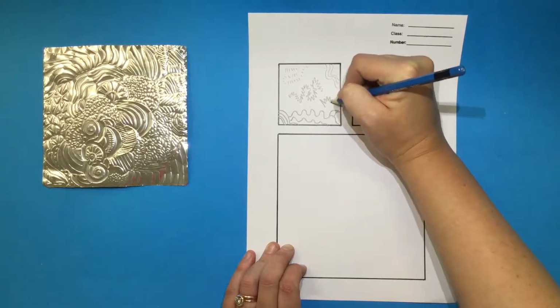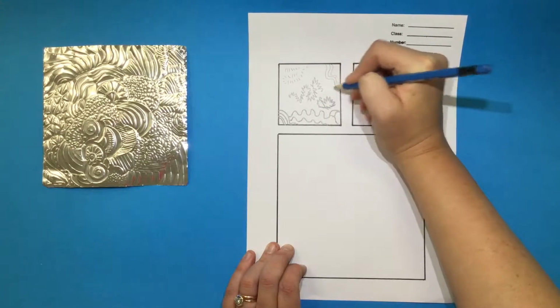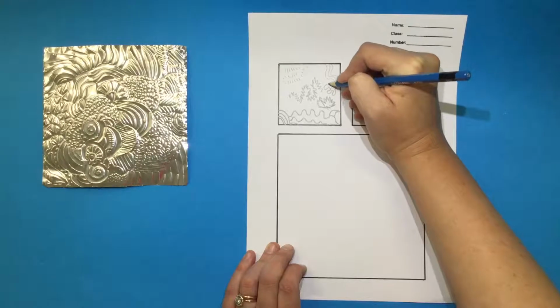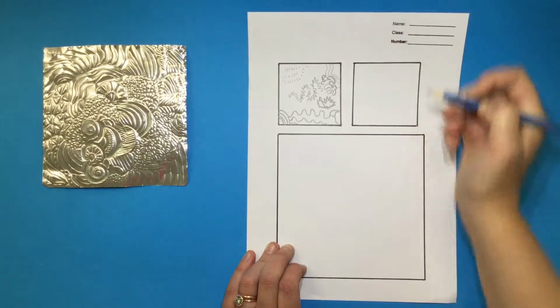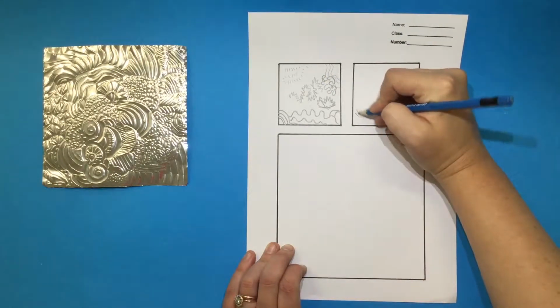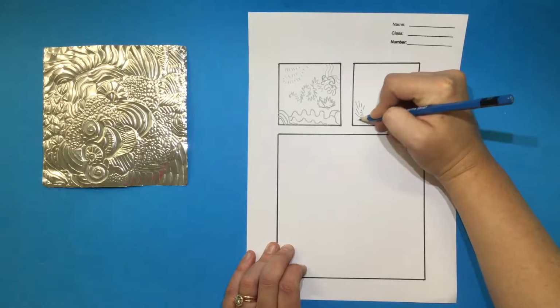On my foil sheet, I've included tons of different textures and patterns and lines to create a lot of variation. I can create jagged and sharp texture. I can create really wavy and bumpy texture. I can create hairy texture like a dog's coat.